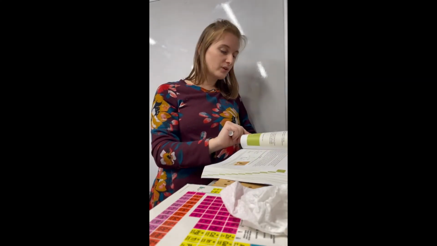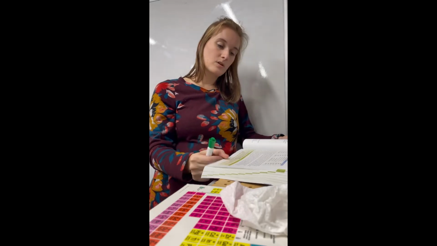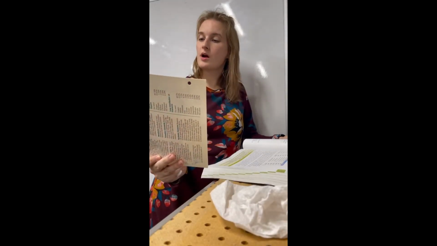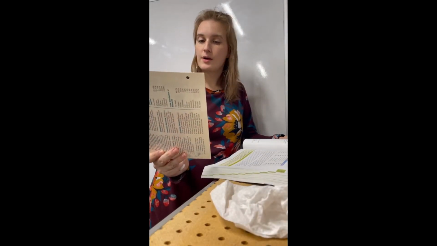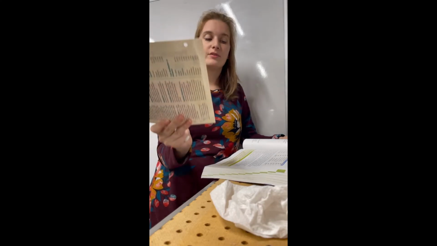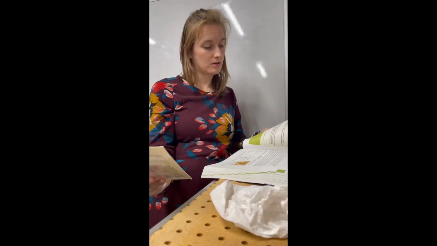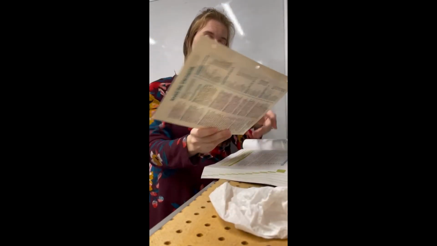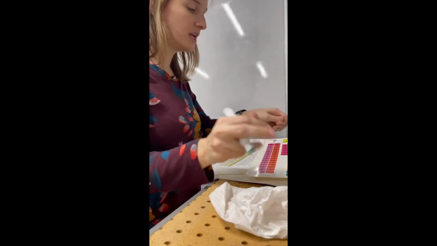We are going to figure out the chemical formula for barium nitrate. Here's the name of that. Barium nitrate.